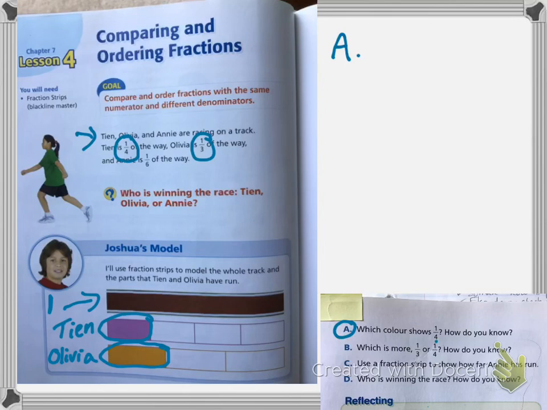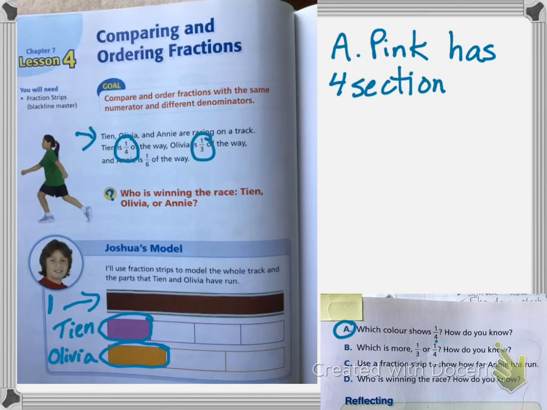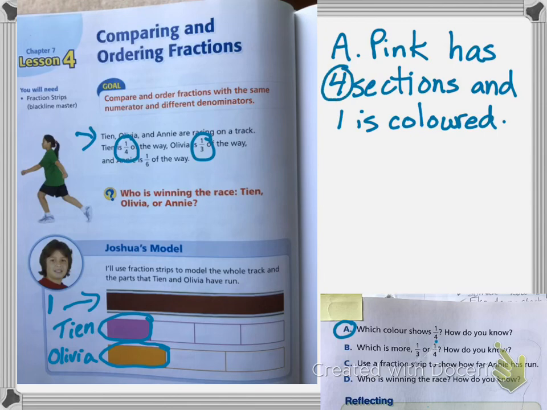Okay, so if it's 1/4, that means it has to have 4 sections. So pink is for Tien, and that shows 4 possible sections. It says, how do you know? So how would we answer that? Pink has 4 sections and 1 is colored. So there we go. We answered both parts. We answered the denominator and the numerator.